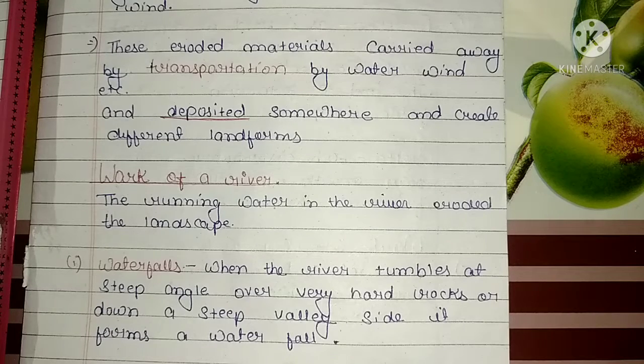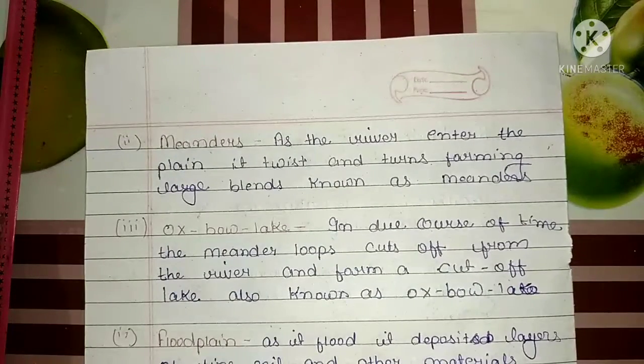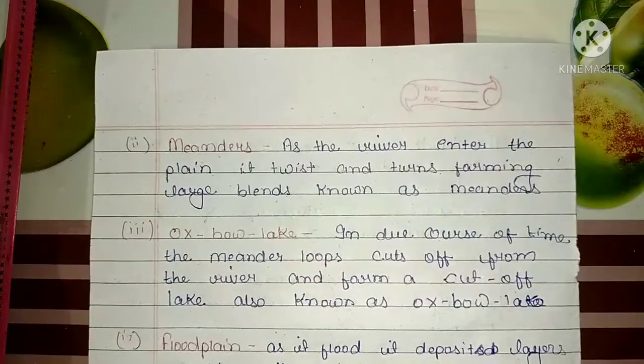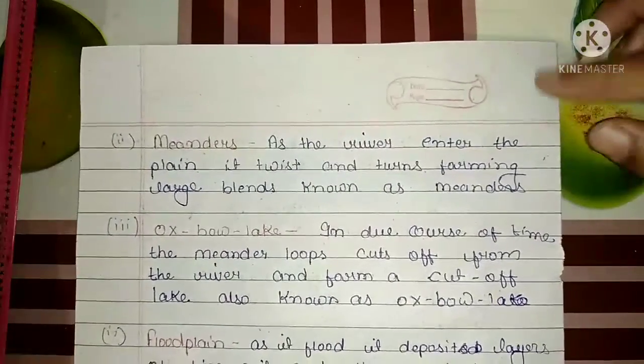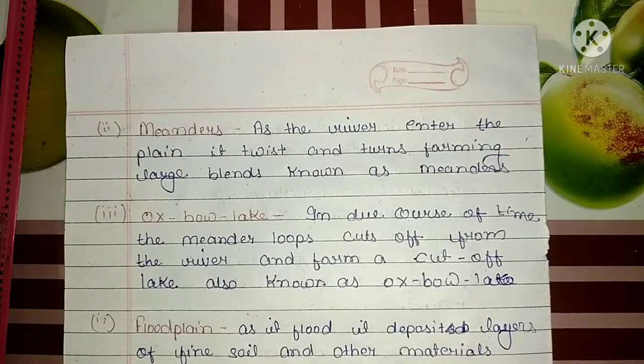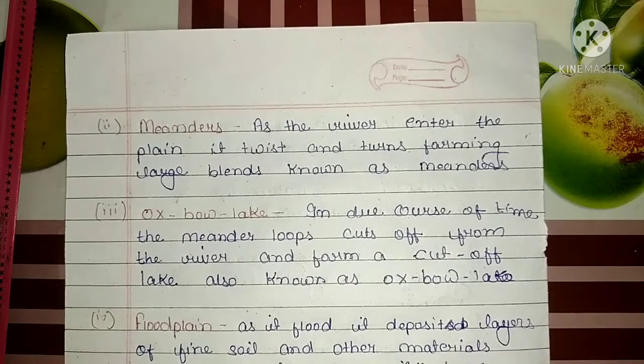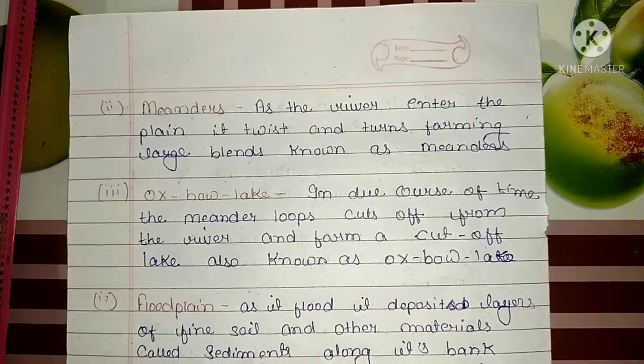When the river tumbles at a steep angle over very hard rocks or down a steep valley side, it forms a waterfall. So try to find some waterfalls in India. Then meanders. As the river enters the plain, it twists and turns, forming large bends known as meanders. Then Oxbow Lake.